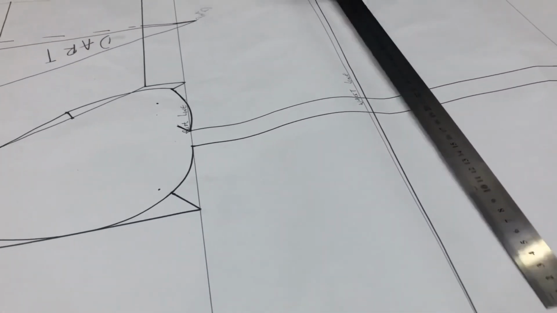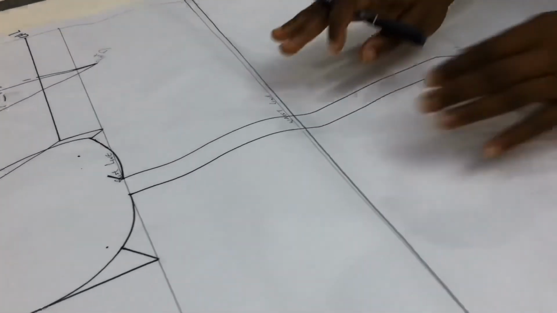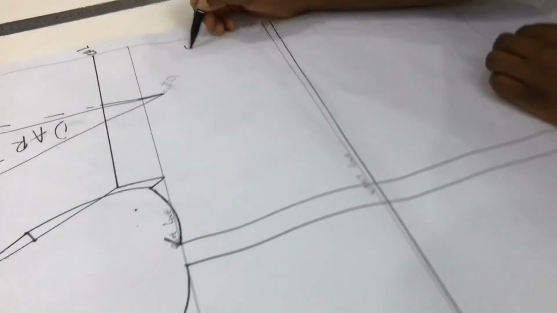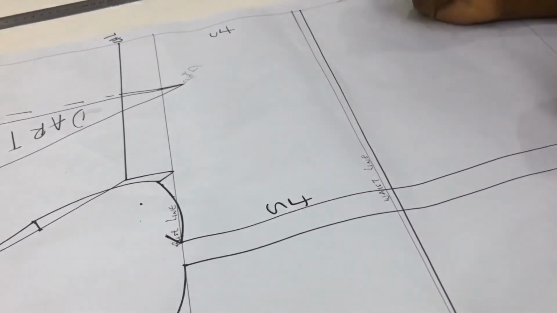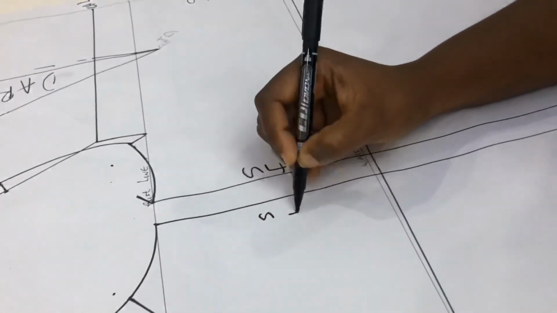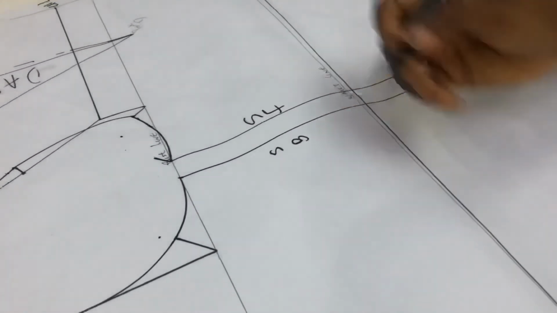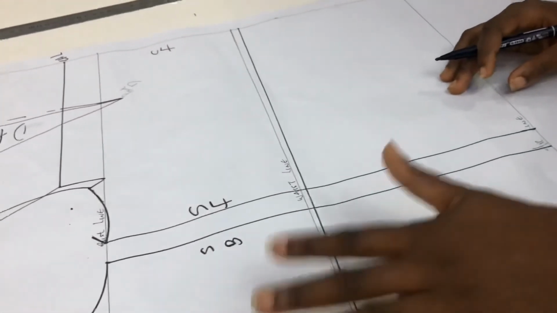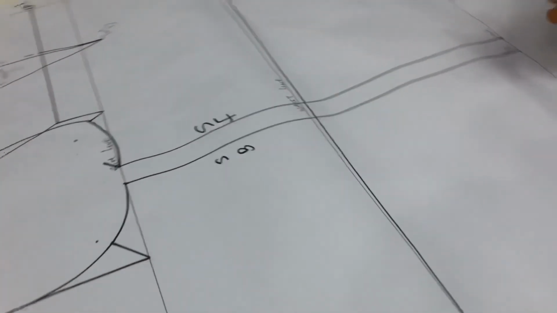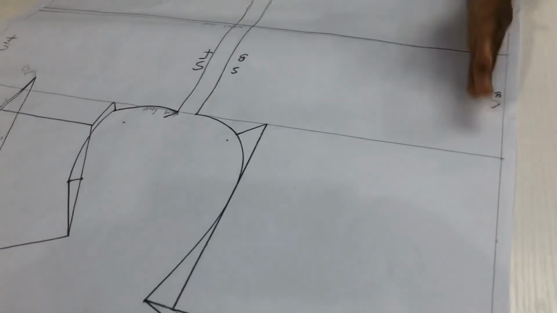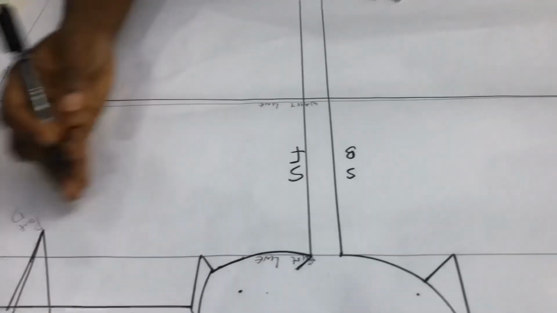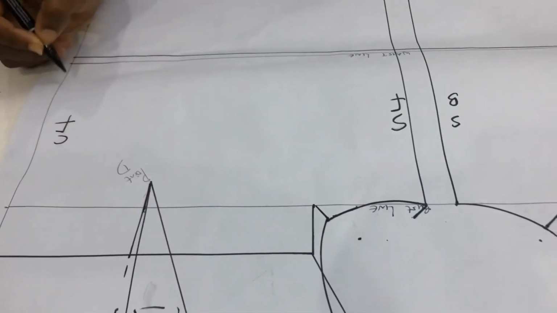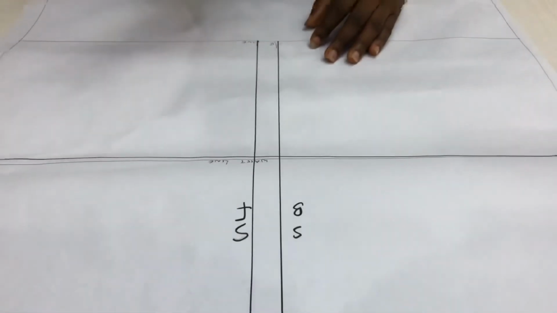You need to know this, guys. Here, this is how to label your pattern. This here is your CF, which means center front. This is your SF, which means side front. This is your SB, which means side back, and CB is your center back. Usually when you cut your back pattern, you cut 2 of it, because you're going to have a zip here on the side back, except you don't want to. And the front pattern is usually cut on fold. If you want it to be cut on fold, you have to write it there in brackets, cut on fold, so that whenever you're using it, you know what you're going to use it for.